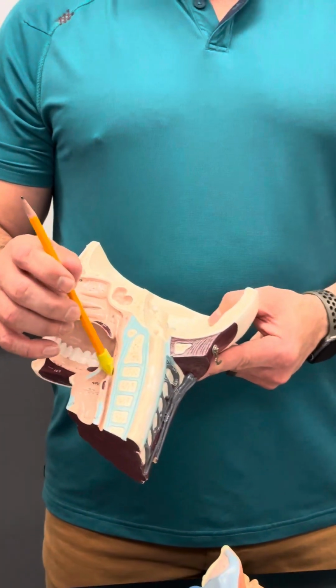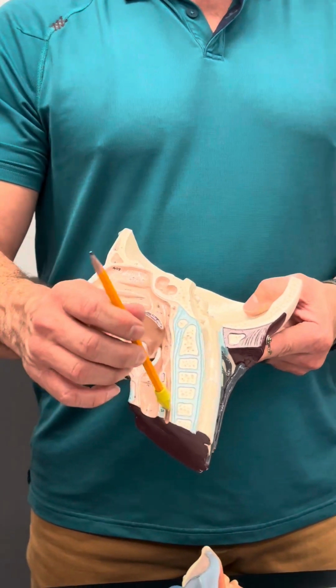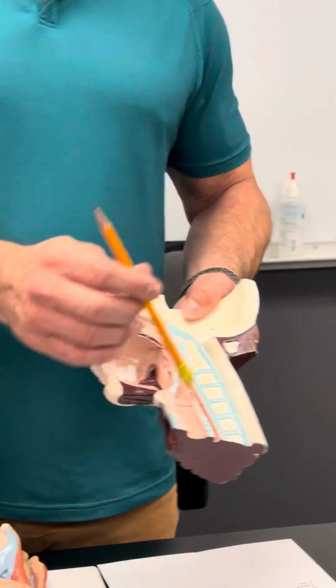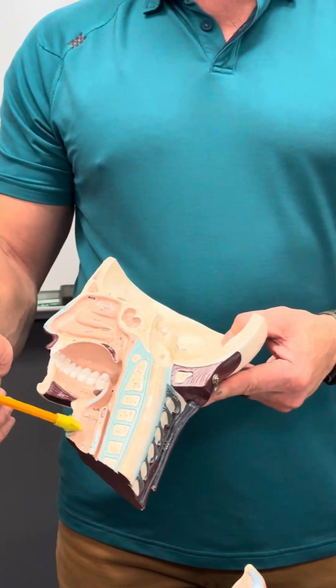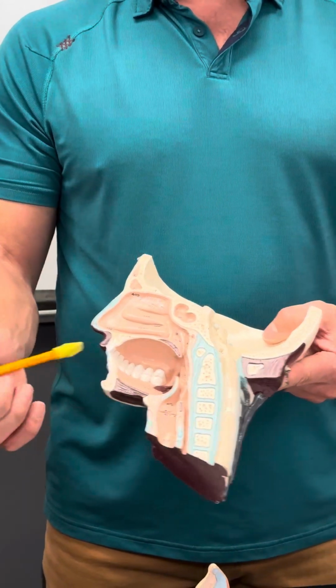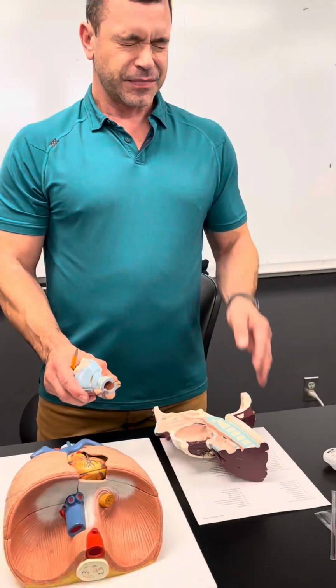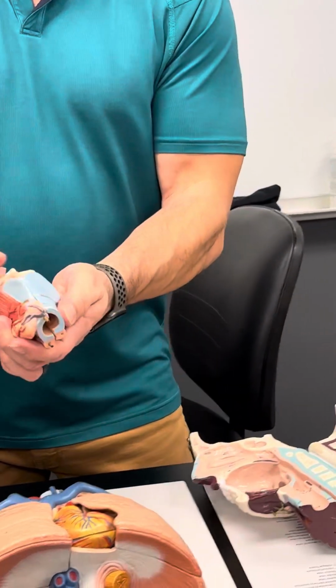If we are food or water, we're going to enter down this one. This will be the esophagus. Look at that with the digestive system. If we are air, we're going down into this structure right here, which is collectively called the larynx. And that's what we see right here.